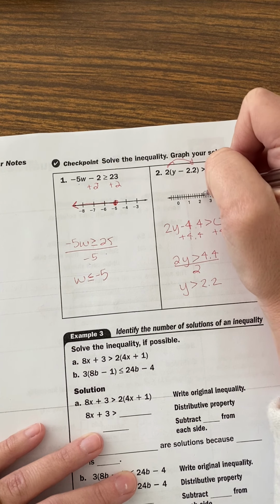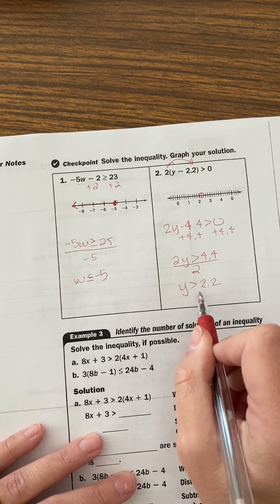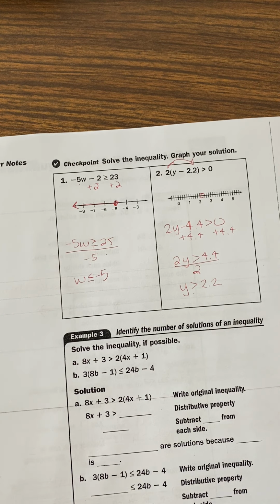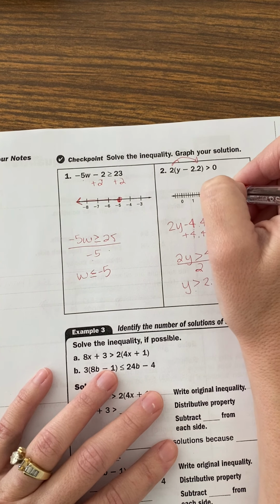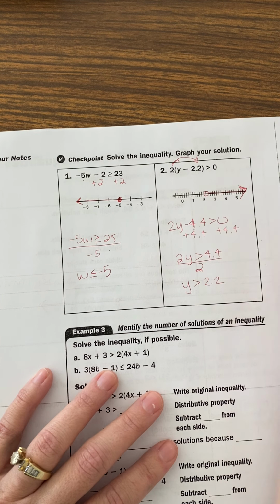And then I find 2.2 on the graph, and it's going to be an open circle because it's just greater than or less than. And then it's going to be all of these numbers this way.